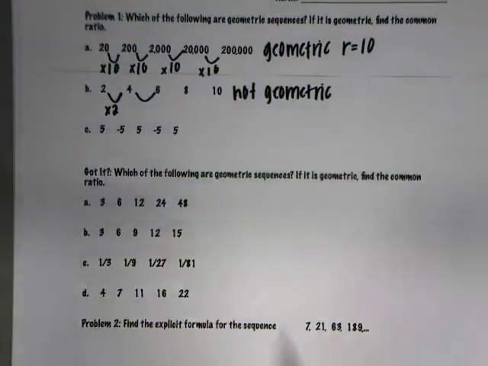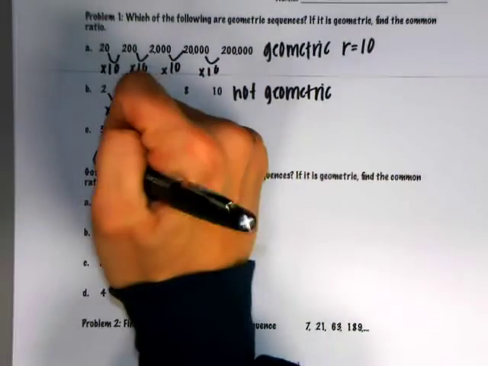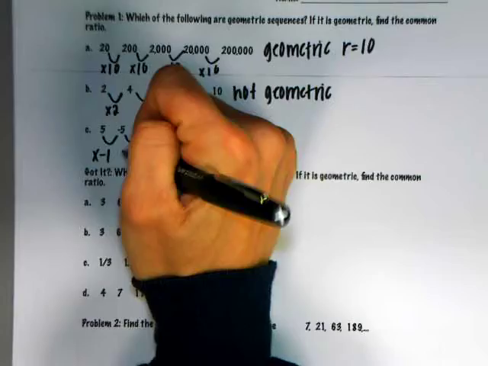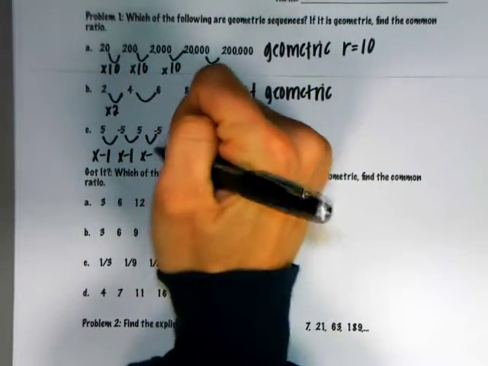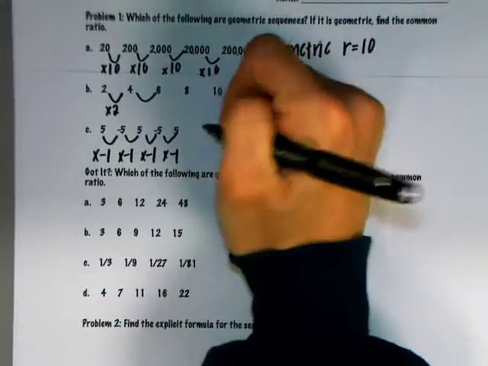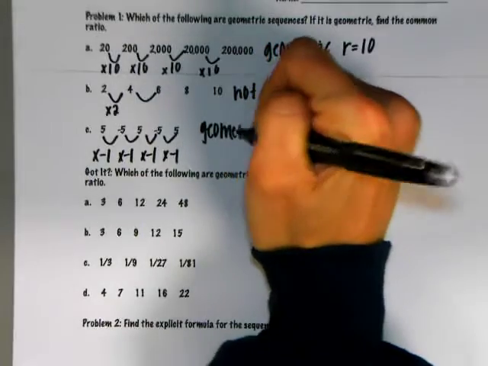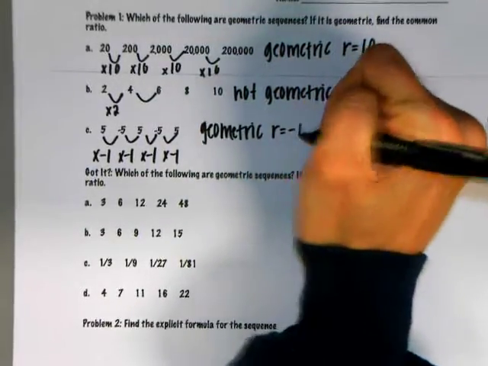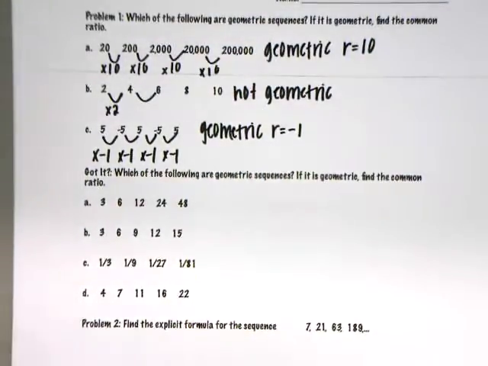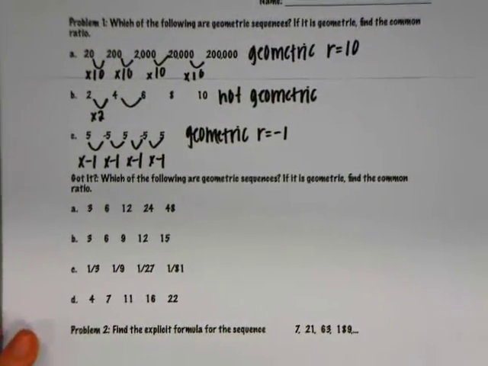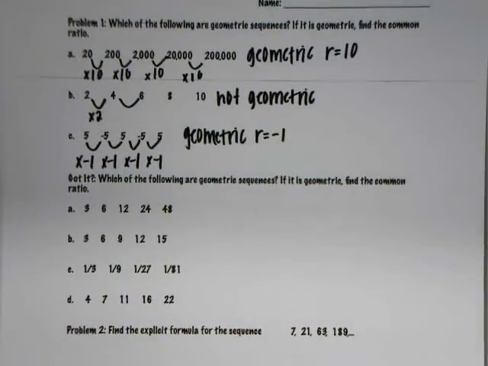And what about C? What am I multiplying by? -1, does that continue? Yeah, so it's geometric, where R equals -1. And I go ahead and do the got it. And once you're done with the got it, if I were you, I would get a calculator because you're going to need one today.